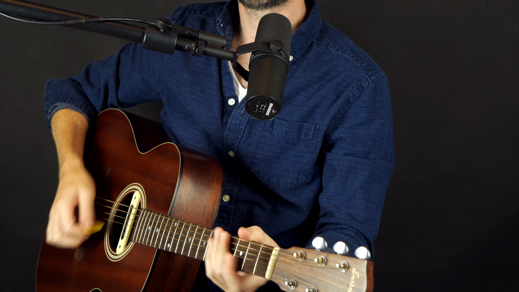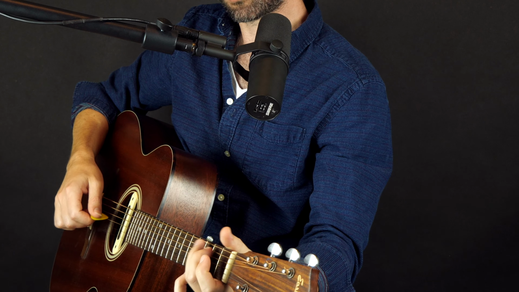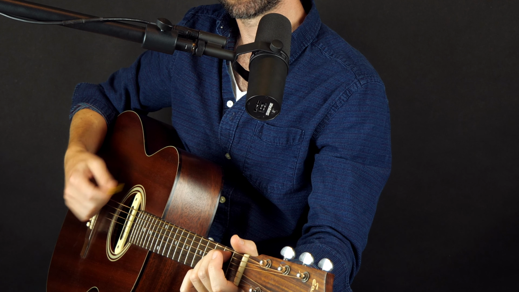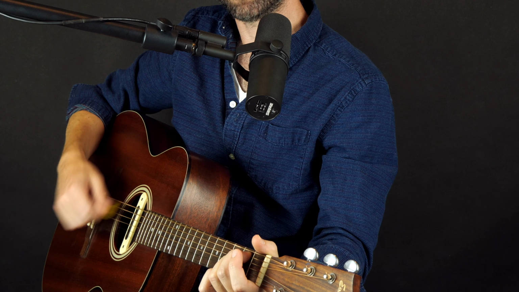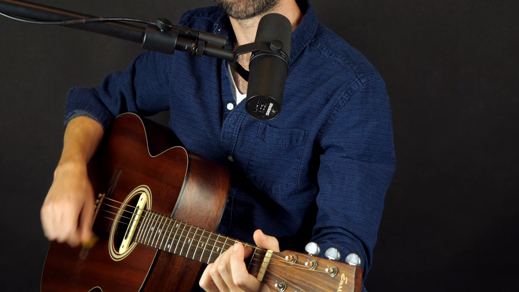Right? And then I hold my hand parallel to the strings. Here's on that E minor. And that motion is in the wrist, right?